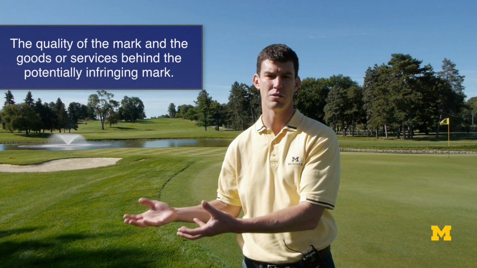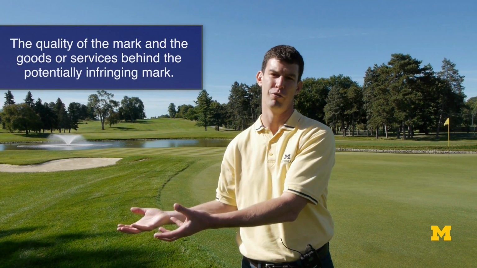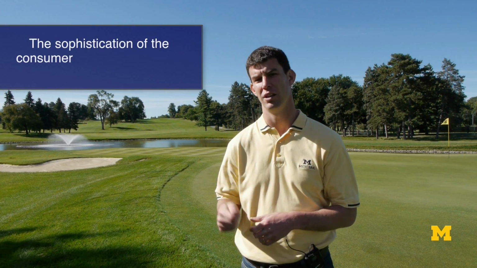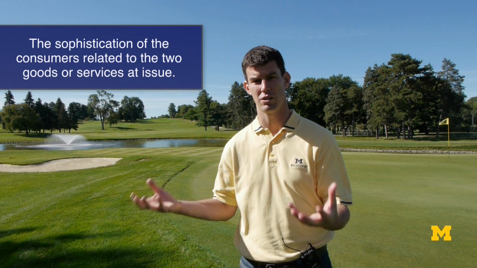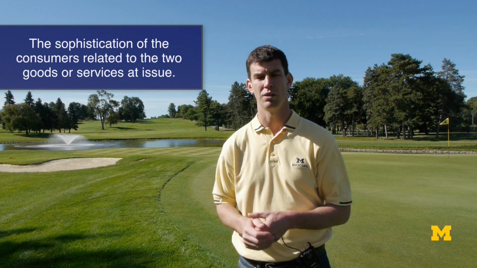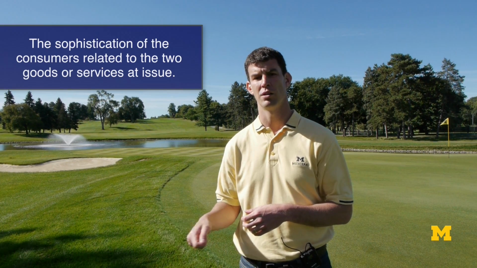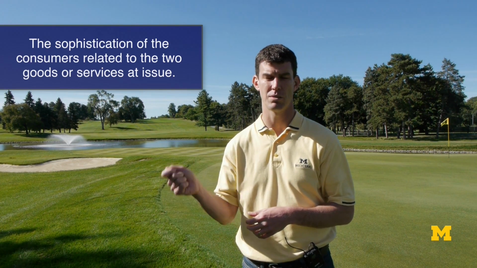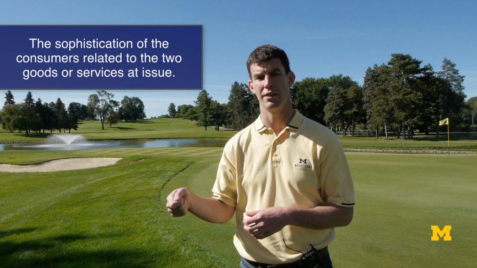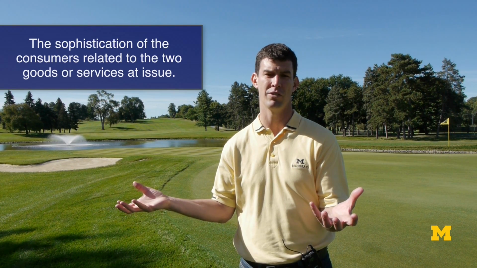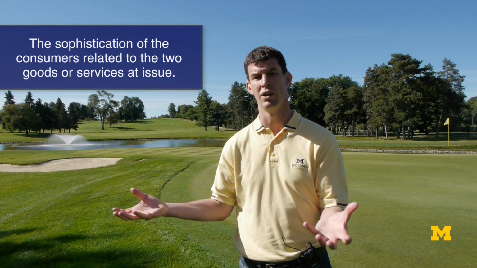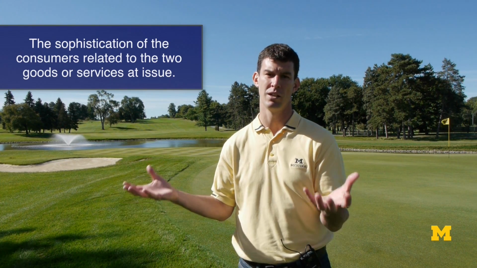The seventh factor is the quality of the mark and the goods or services behind the potentially infringing mark. And the last factor is the sophistication of the consumers related to the two goods and services at issue. The more sophisticated the consumers are, the more likely they are to discern small differences between the marks and the goods or services, and understand that these two goods and services, even though the marks may be somewhat similar to each other, actually come from distinct sources.